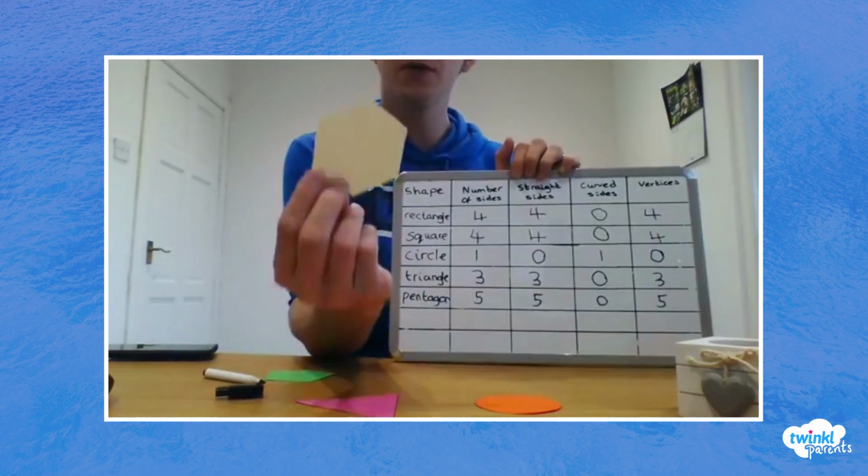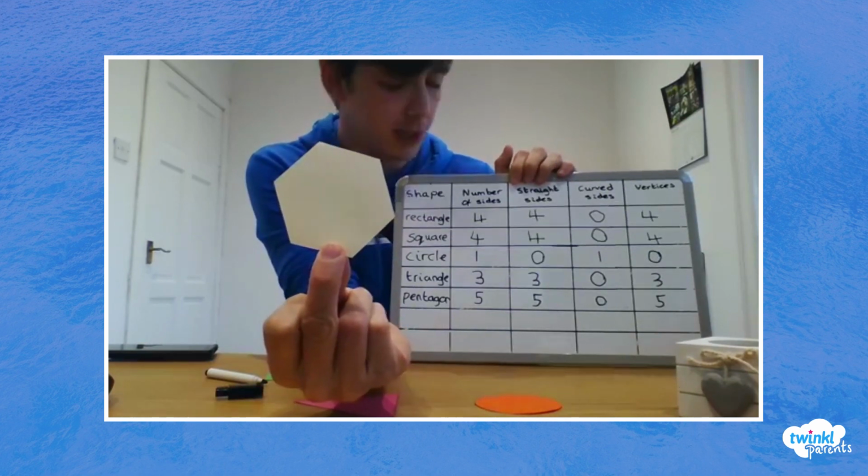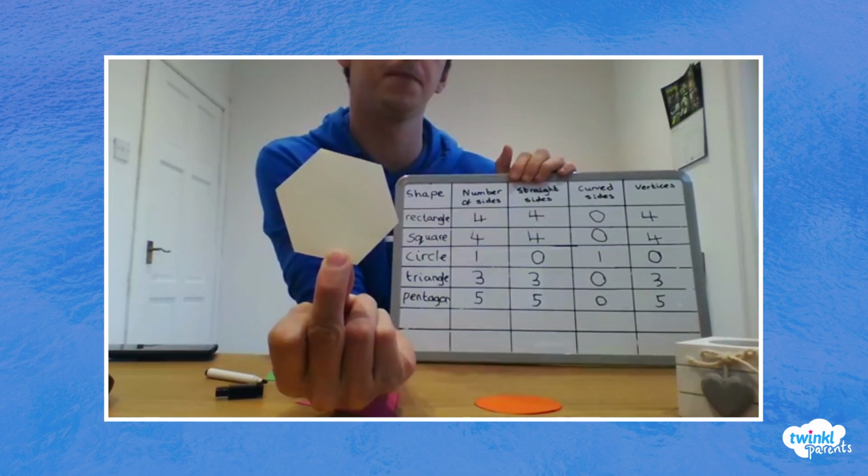The last one now. Don't worry if you can't remember what it's called. We will be practicing. But please work out the properties of this shape.